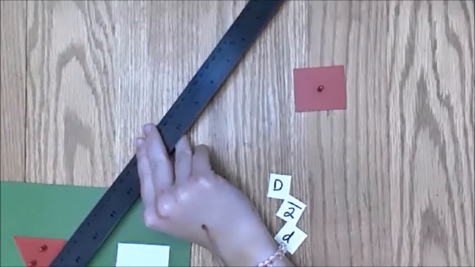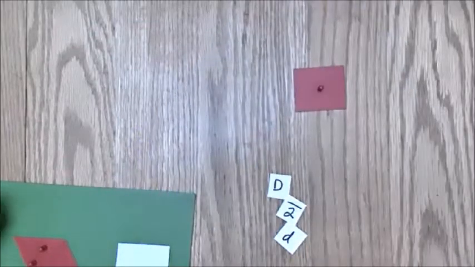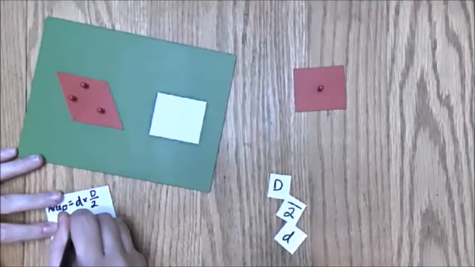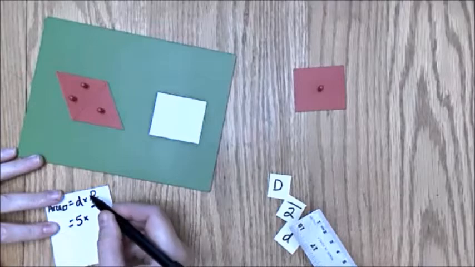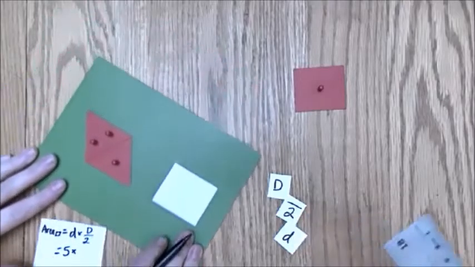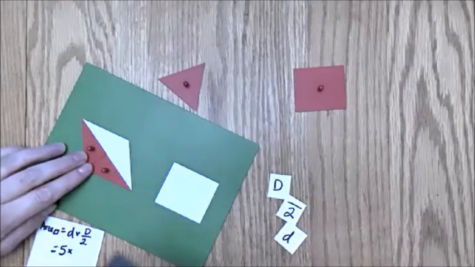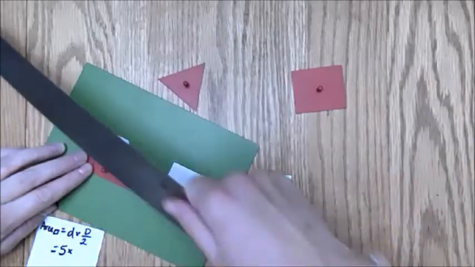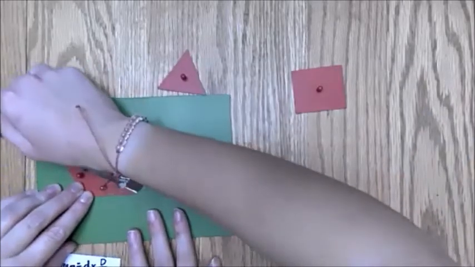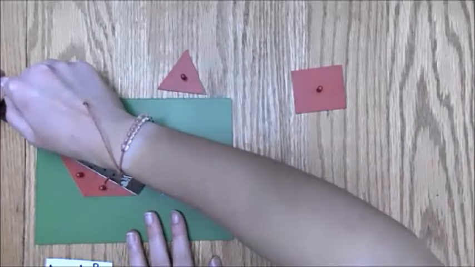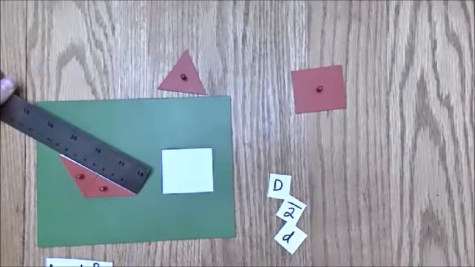Yep. 5 centimeters. Now we need our major diagonal. I'm going to lift that off so you can get a nice straight angle on there. This ruler is too long. Looks like 9. Move your arm so the camera can see it.